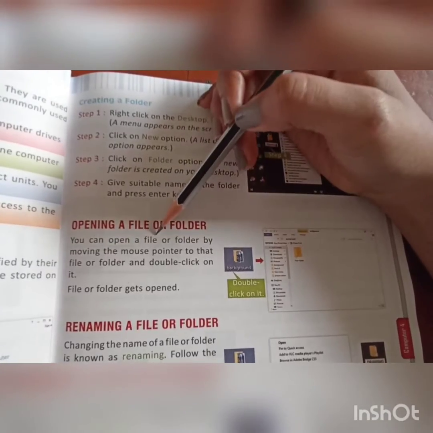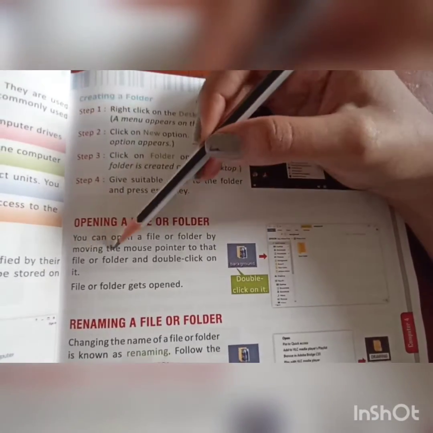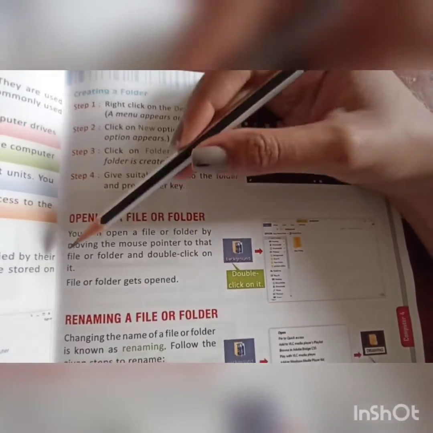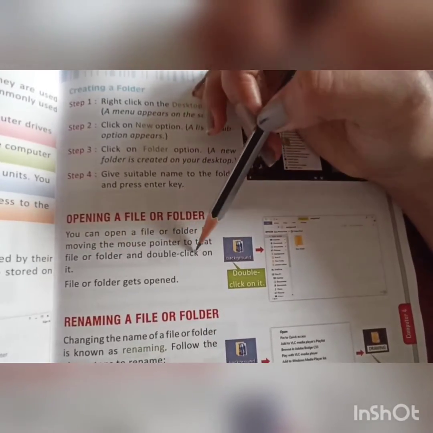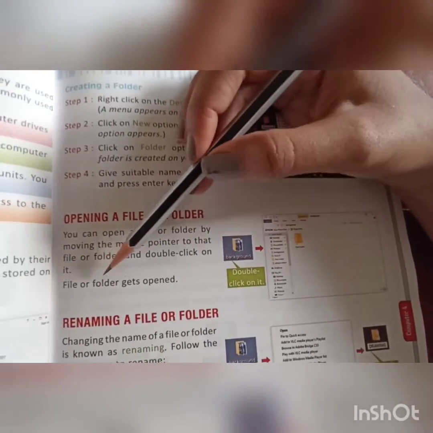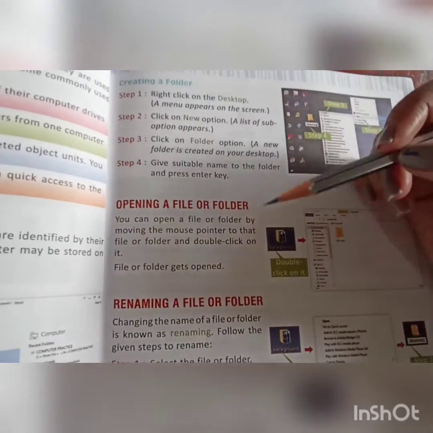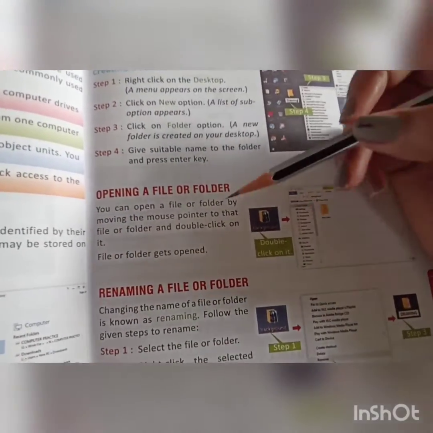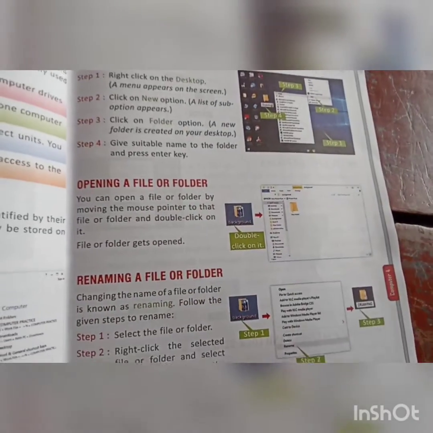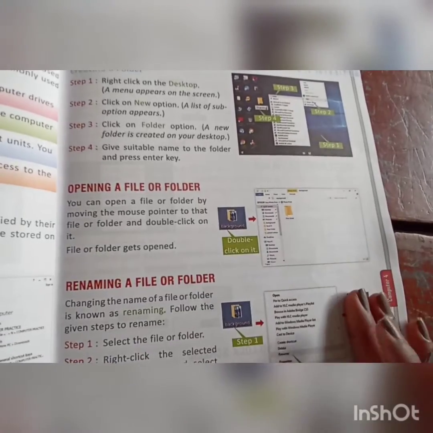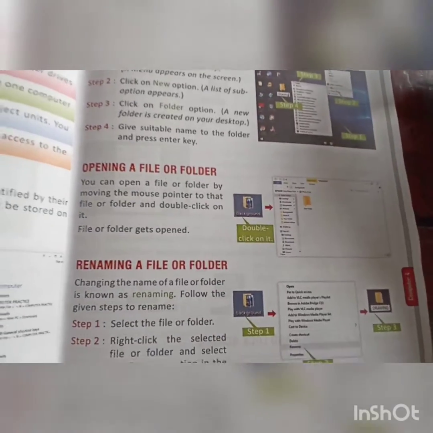Next topic is opening a file or folder. You can open a file or folder by moving the mouse pointer to that file or folder and double click on it. File or folder gets opened. Either you can double click on the folder or you can right click on the folder. A list comes and in that list there is an option called open. You can click on that.